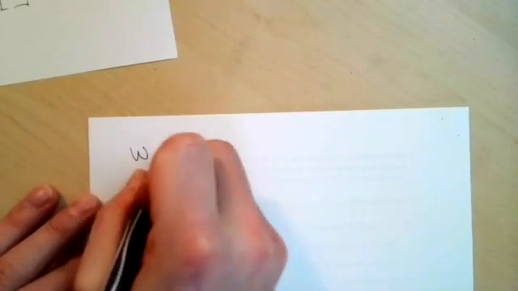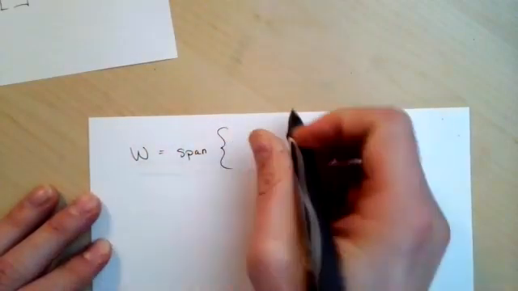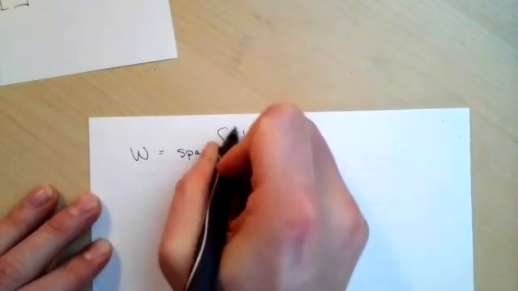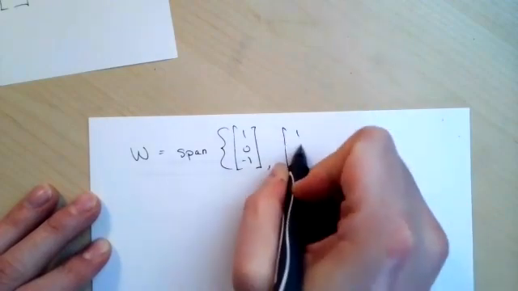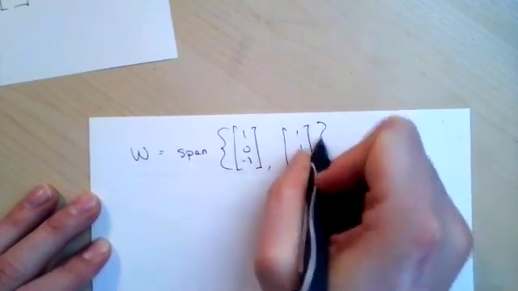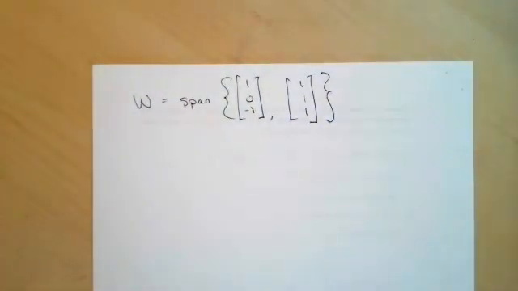And so now we can rewrite W as the span of (1, 0, negative 1) and (1, 1, 1). And this is our orthogonal basis.